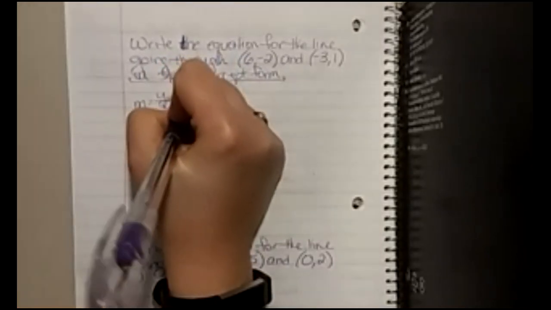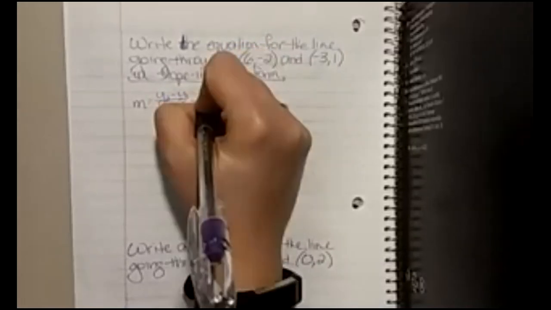Choose one to be x1, y1, and choose the other point to be x2, y2. I'm not even going to label them this time. It's going to be 1 minus -2 over -3 minus 6. Minus minus becomes plus, and this calculates to be 3 over -9.